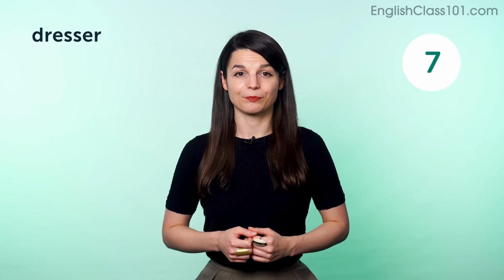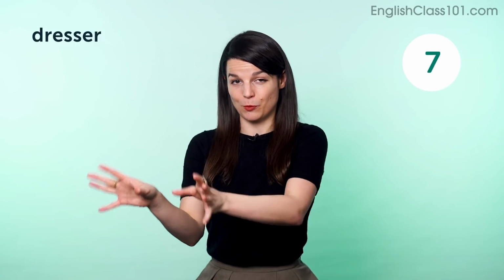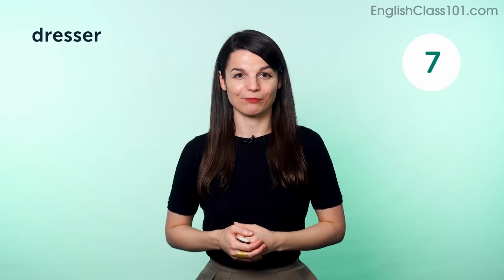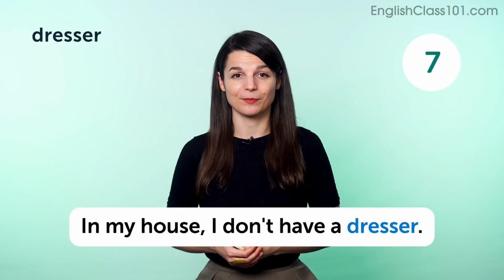Dresser. A dresser is something that we have in our house to store our clothes. This might be inside the closet. It might be inside a room. It can be very big, very small. There are many different styles of dresser. In my house, I don't have a dresser.